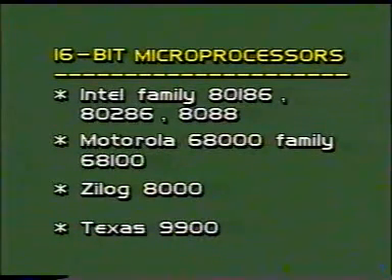Intel 80186, 80286 and 8088, Motorola 68000 family including 68100, Zilog 8000, Texas Instruments 9900.